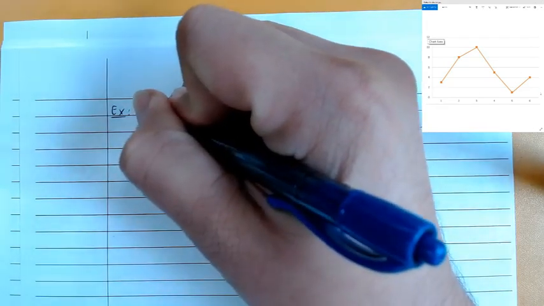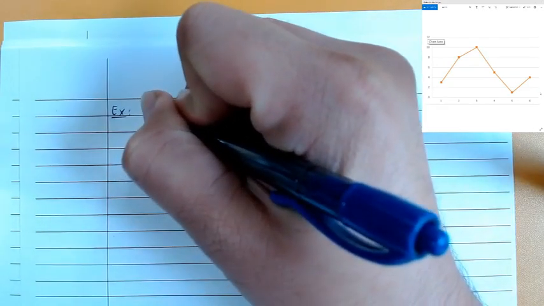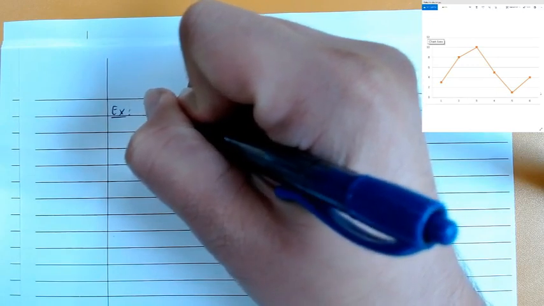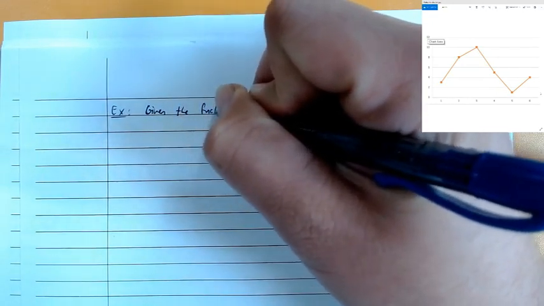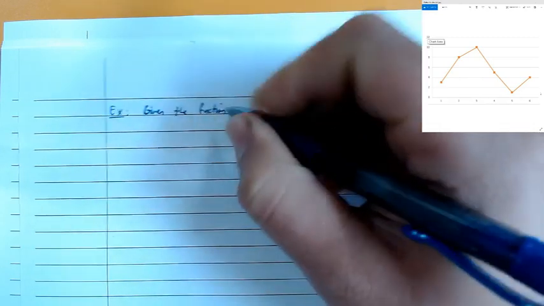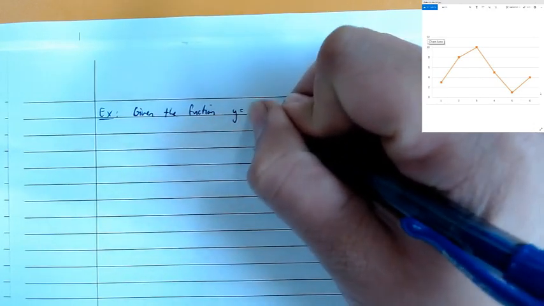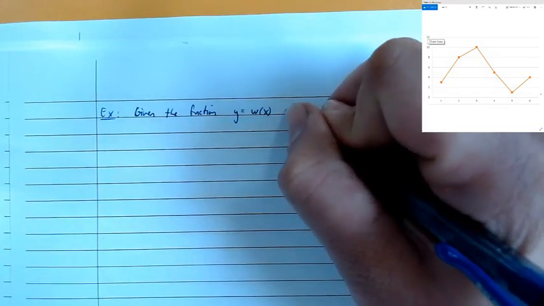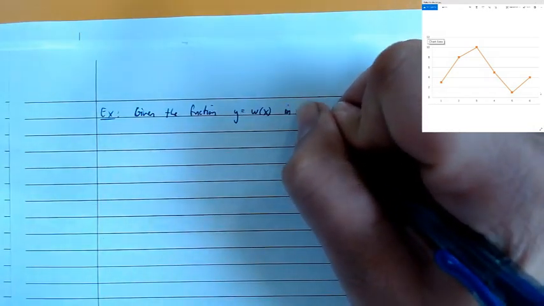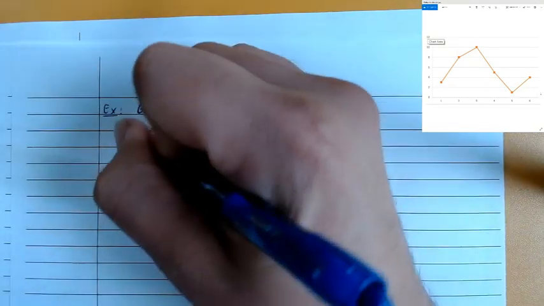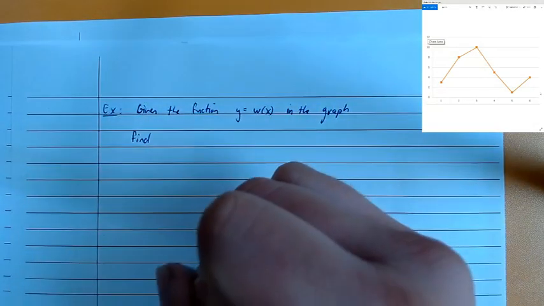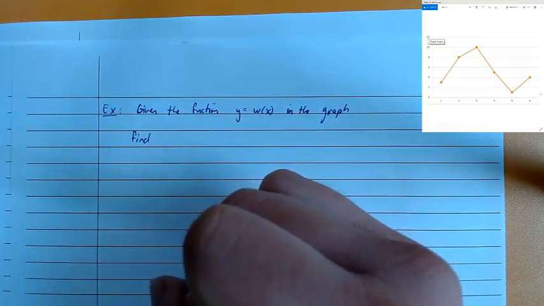Let's call this one w, because why not, right? Given the function y equals w of x in the graph, the one that you see on screen here, the orange one, let's go ahead and find the following. So let me go ahead and do the first one. I'm going to find w of 2.